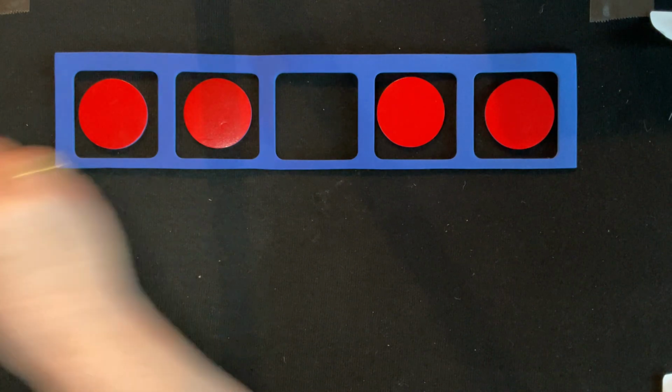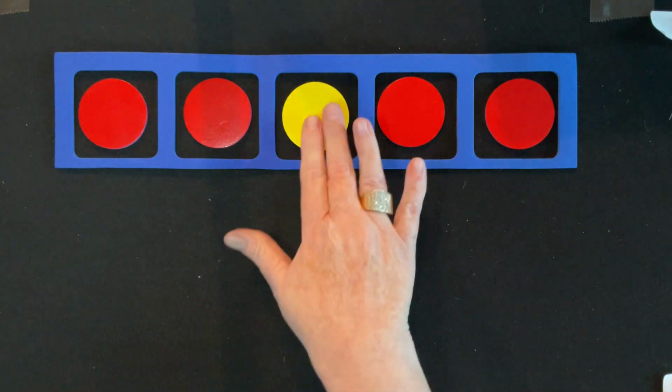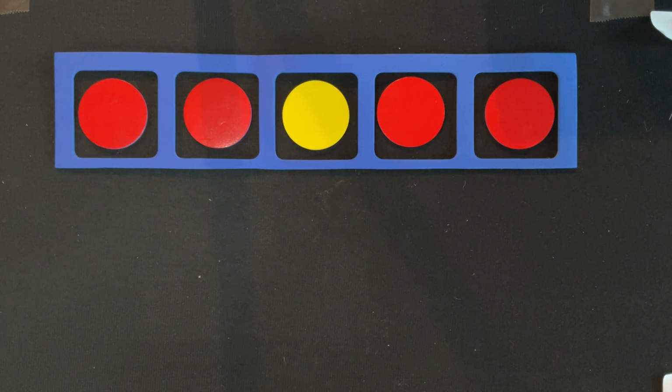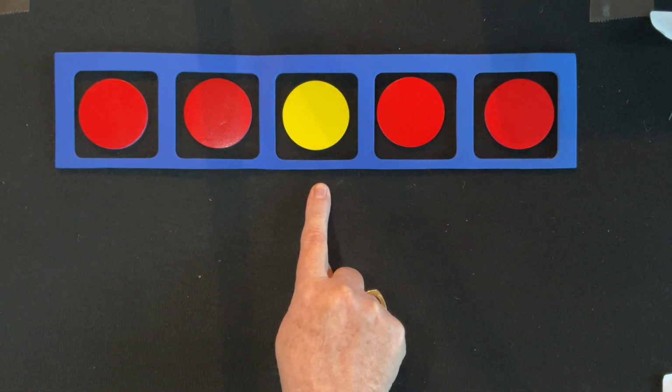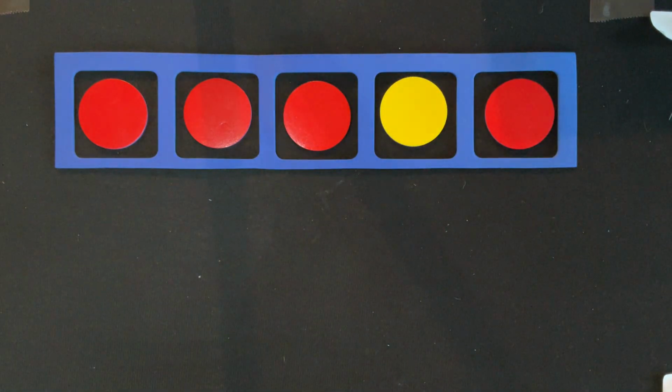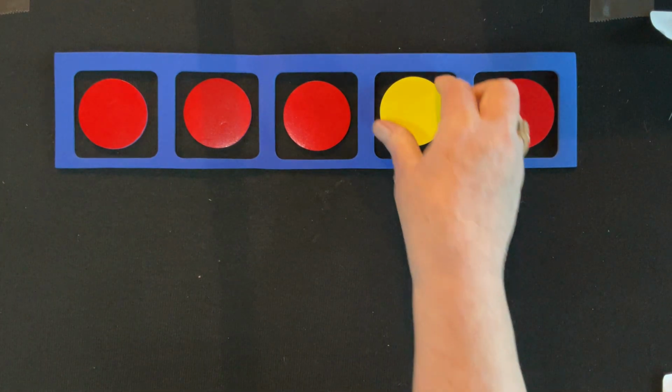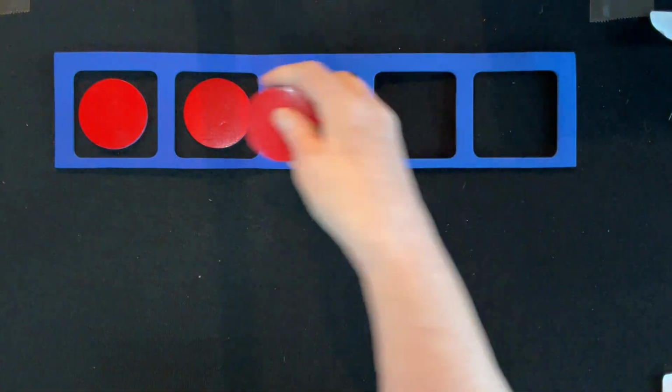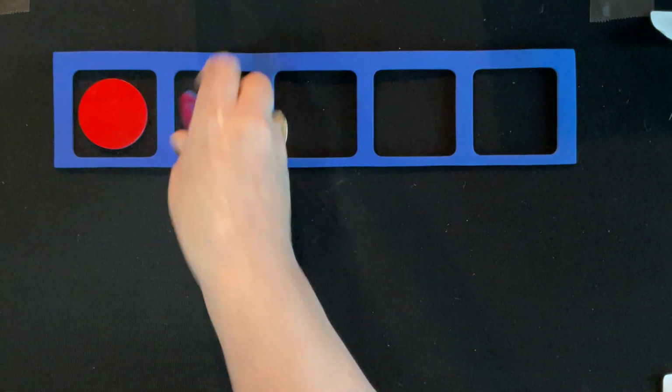Another cute activity would be if I actually use 2 different colors, I could build the sense of understanding ordinal numbers. Where is the yellow circle? What position is the yellow circle in? So you know that you could see it's in the 3rd position. If I moved it to this one, where is the yellow circle? What position is the yellow circle in? The 4th position. You could also simply use it as counting, and you can count over and over and over.